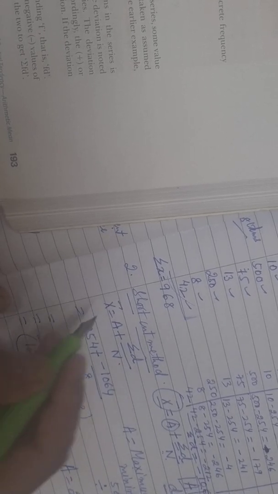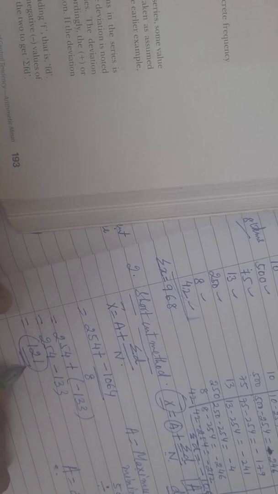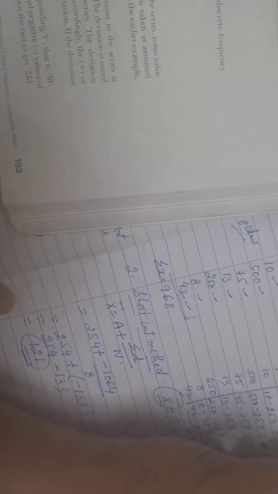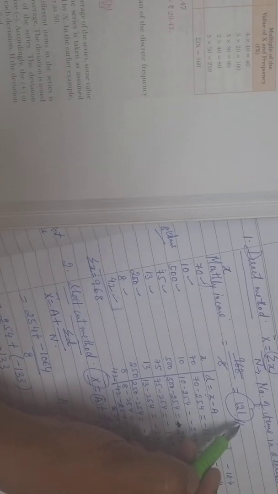So from the shortcut method we are getting arithmetic mean 121, and from the direct method we are also getting arithmetic mean 121.